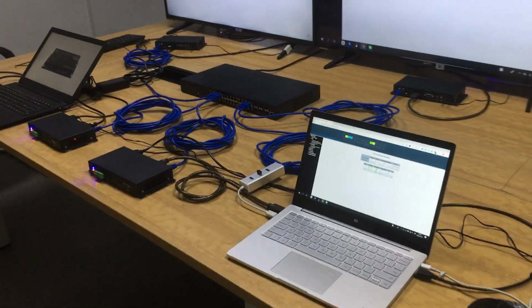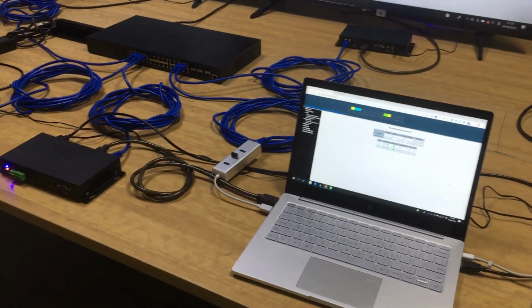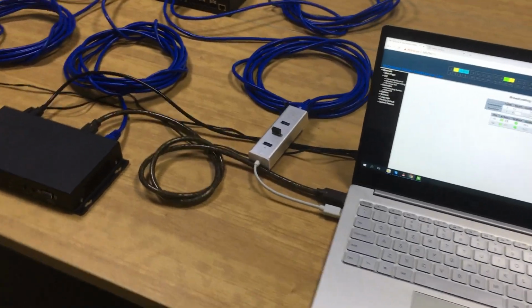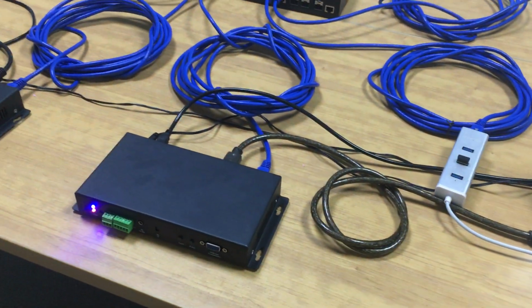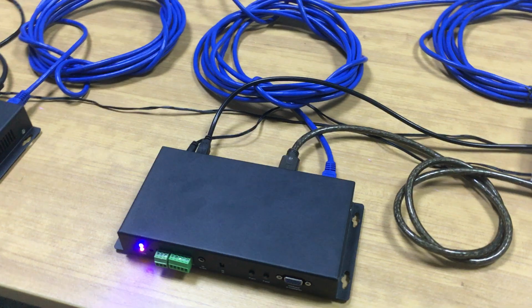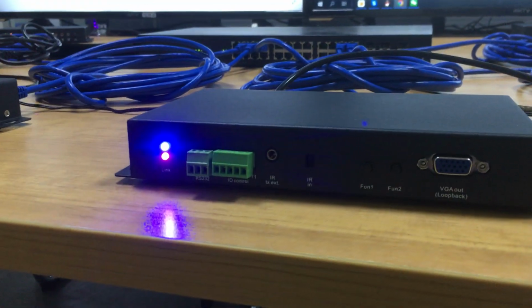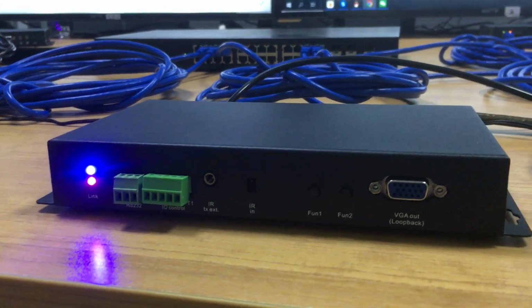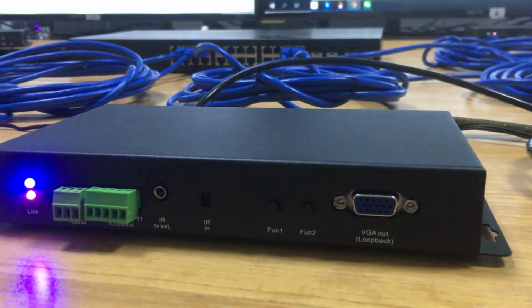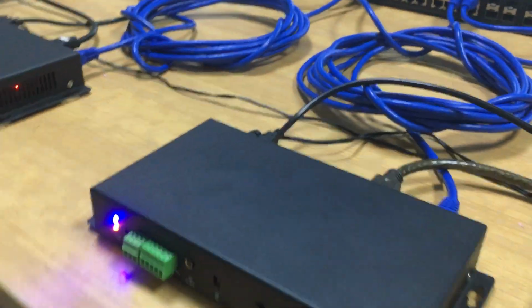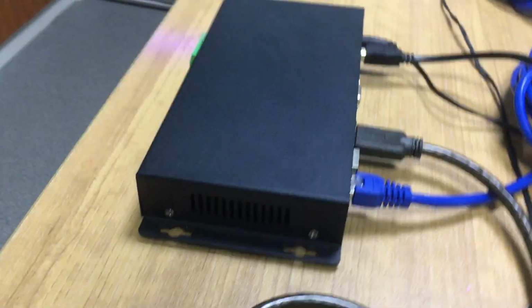So we start from the source. Right now we have the first PC here. We have an HDMI output to the first transmitter here. As you can see on the front panel, we have the RS-232, IO control, IR, and also two function buttons, and also the VGA loop out. And also it can be rack mounted.